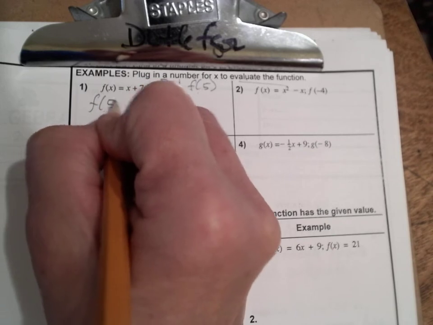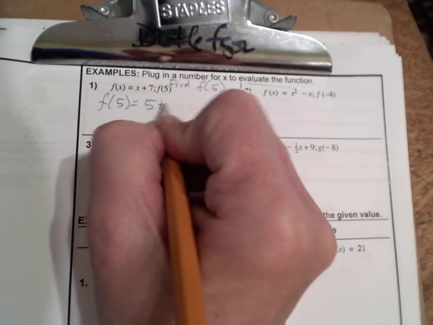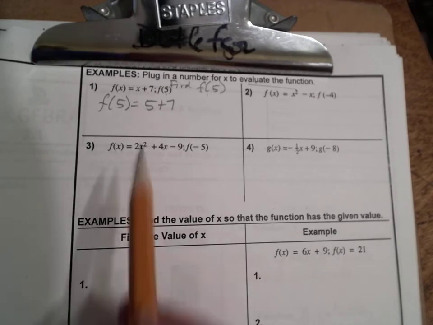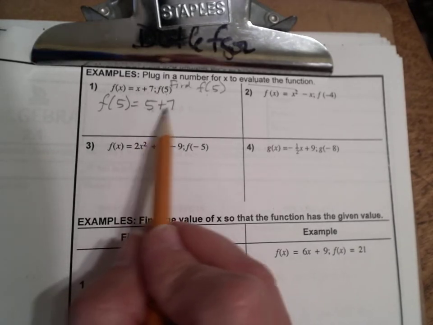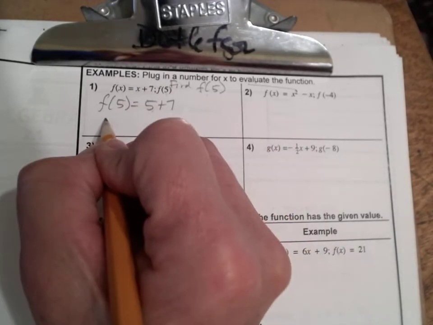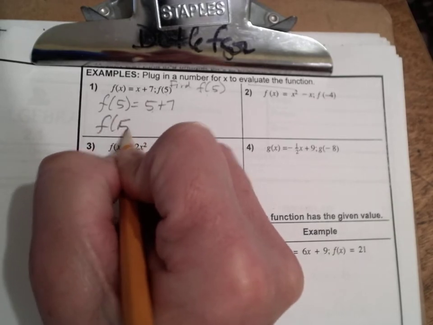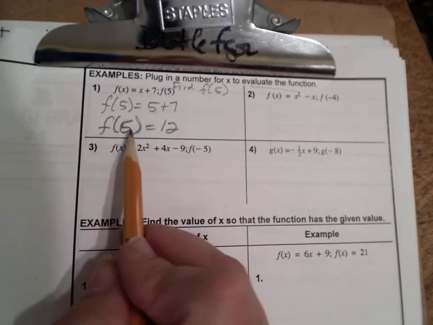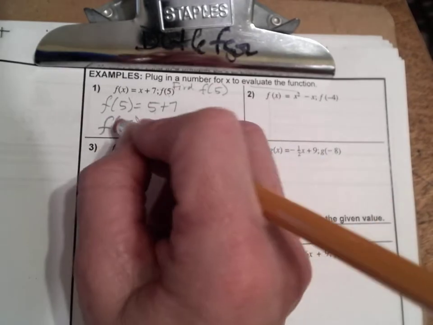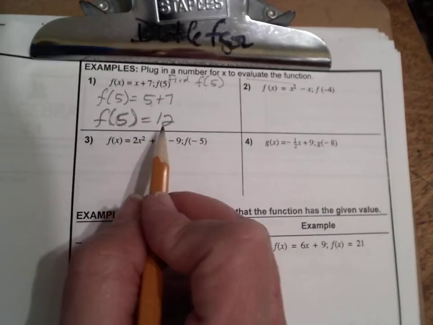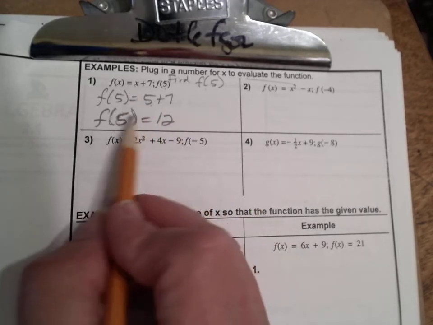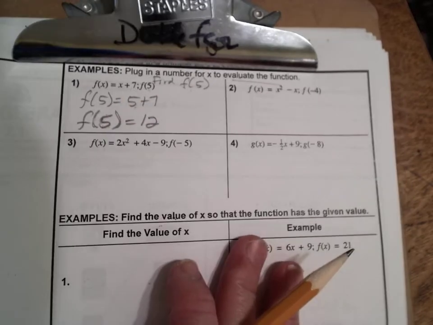So you're replacing the x. Hold on, I got to turn my camera on. The x for 5. And then you're just simplifying. So 5 plus 7 is 12. Your final answer will look like this. F of 5 equals 12. That doesn't look like a 5. That's a 5. So all we're doing is replacing that x and then simplifying it.